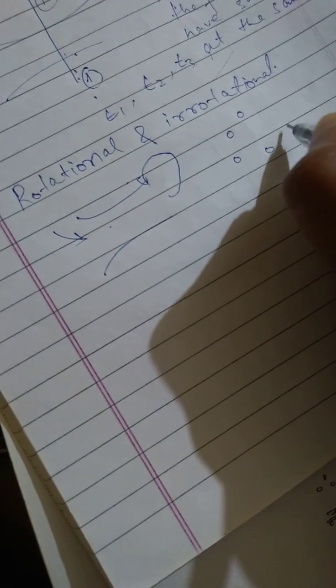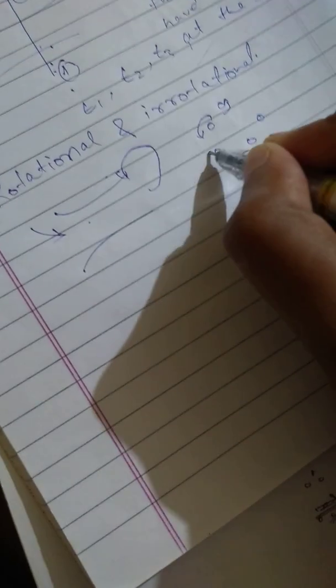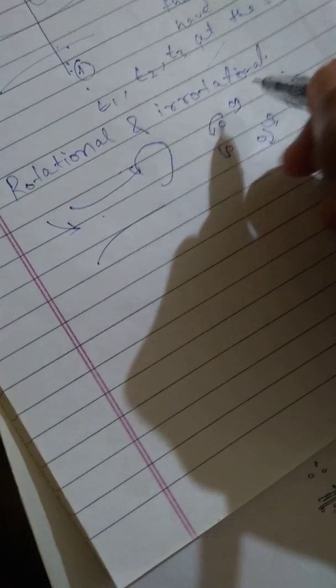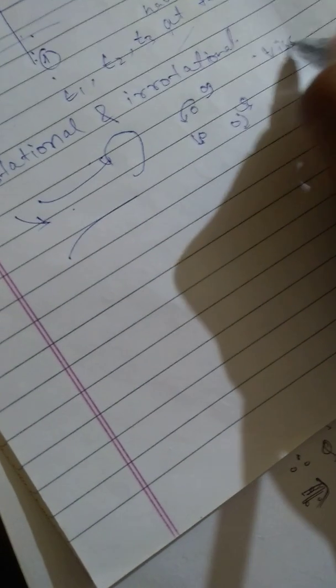So if each particle of the fluid is rotating about its own axis, then only the flow will become rotational, otherwise it's irrotational. And a very common property which is needed for a fluid to become rotational is viscosity. This is the very important property a fluid should have to have rotational flow.